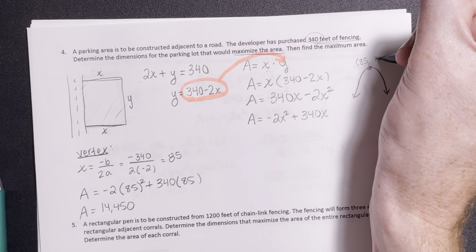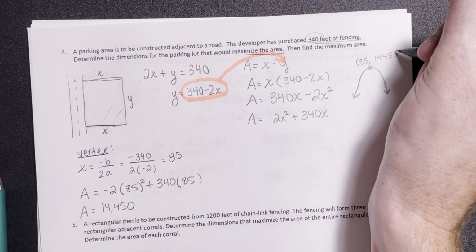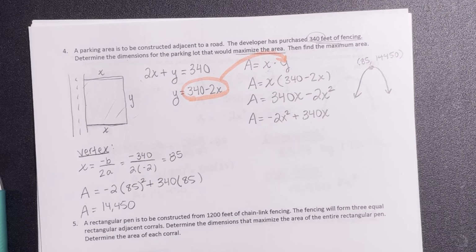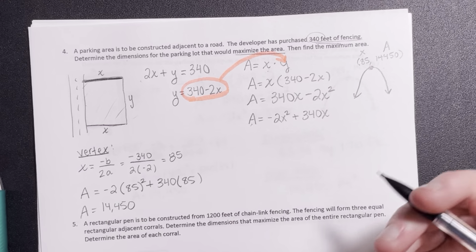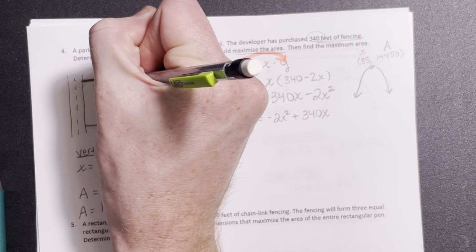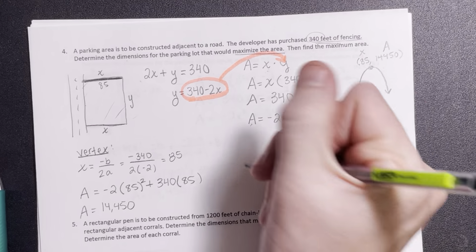So there's our vertex, and we want to interpret what these values mean in the context of this problem. We found x to be 85 and a, because that's our output of the area function, to be 14,450. That means if I let x be 85, then the maximum area would be 14,450.